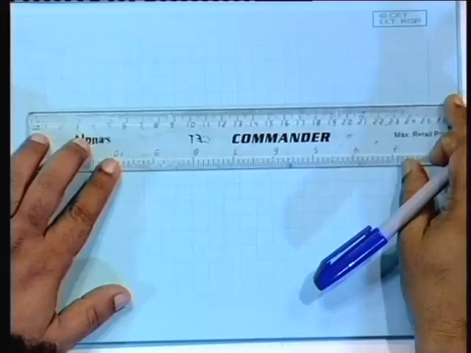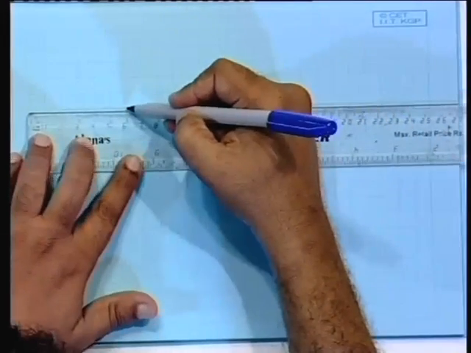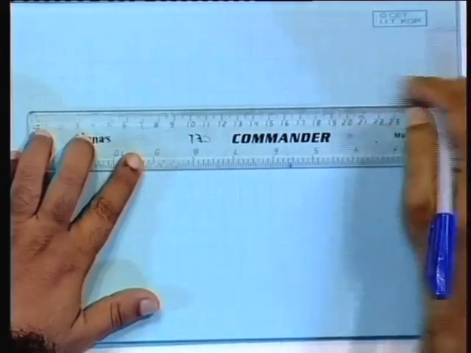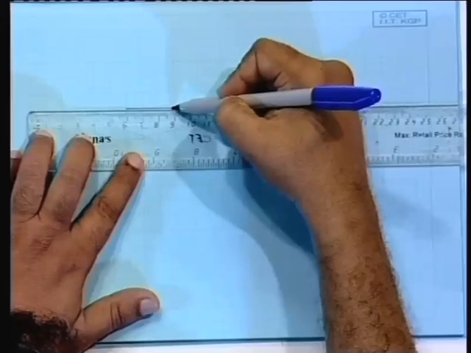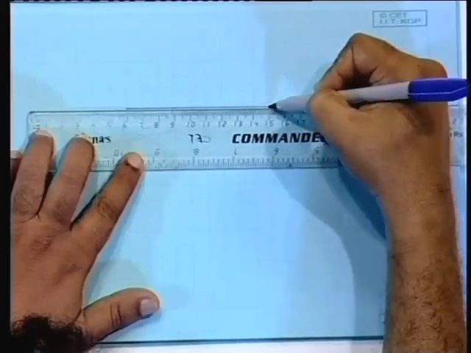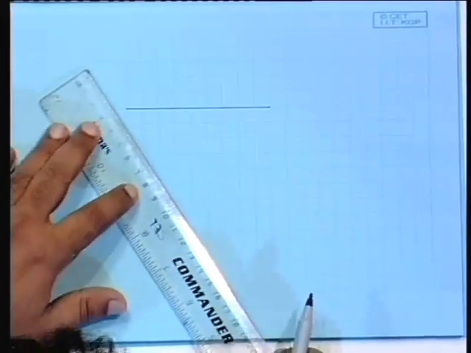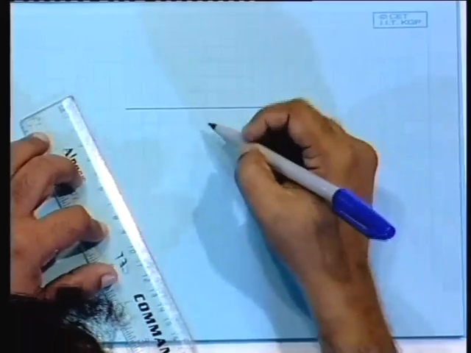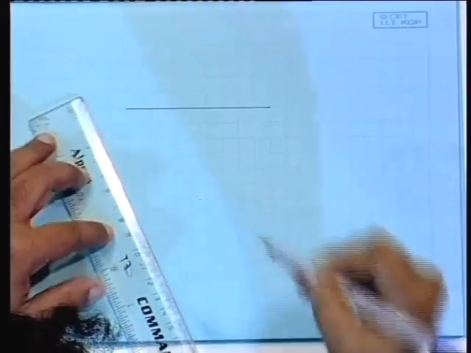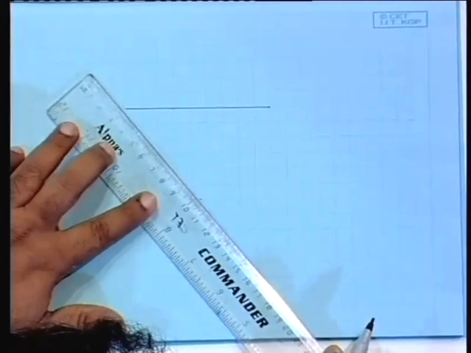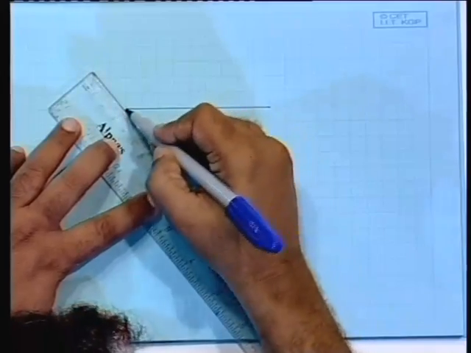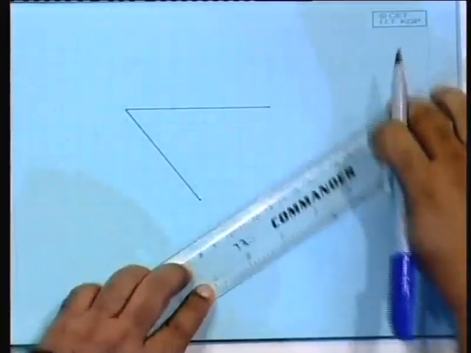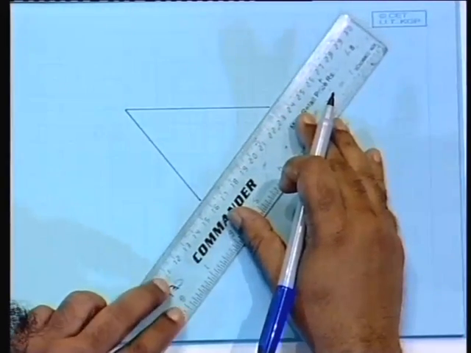For example, say we start with a triangle, we start with this triangle.